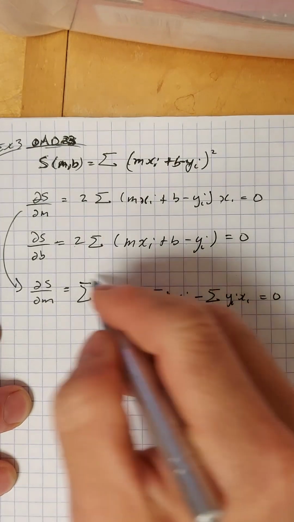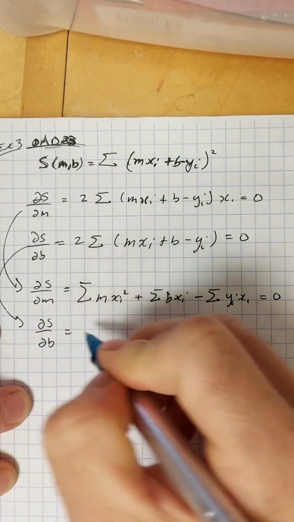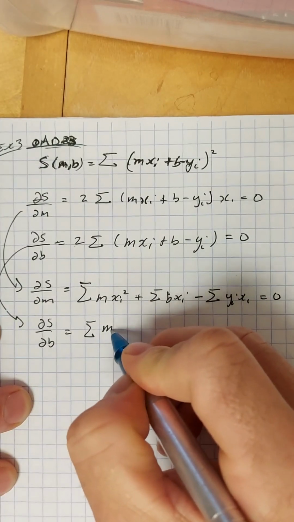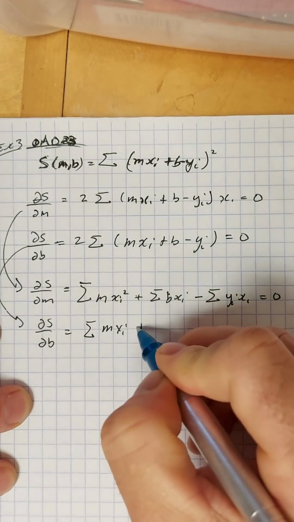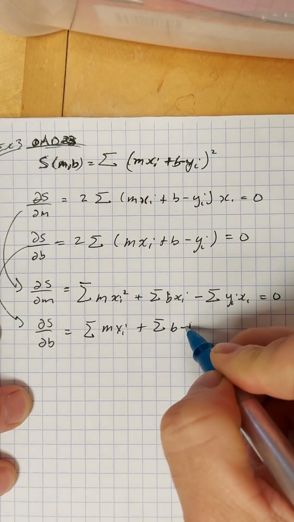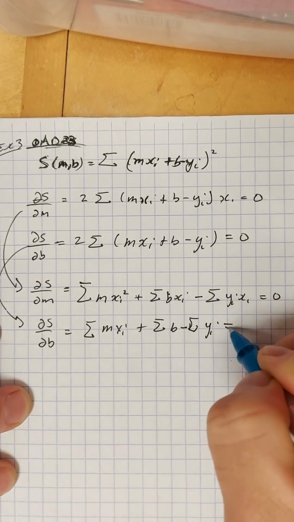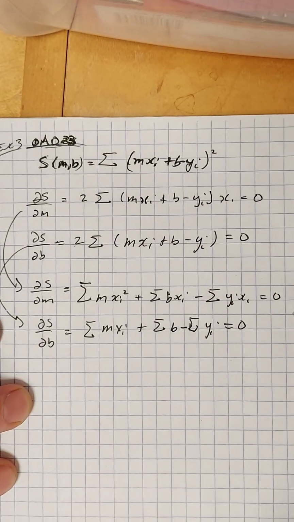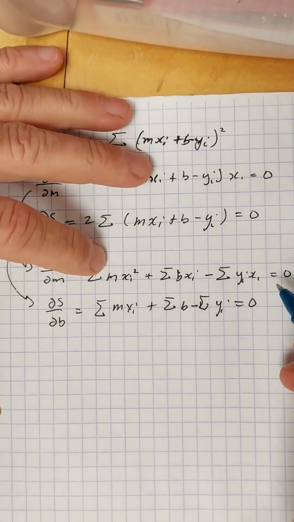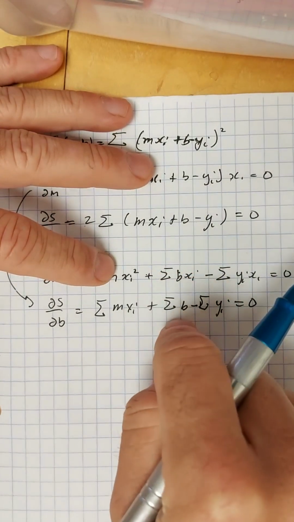Okay, and then looking at this one, we have the sum of m x_i plus the sum of b minus the sum of y_i, that's equal to 0. So with respect to the sum, the m is a constant and the b is a constant.